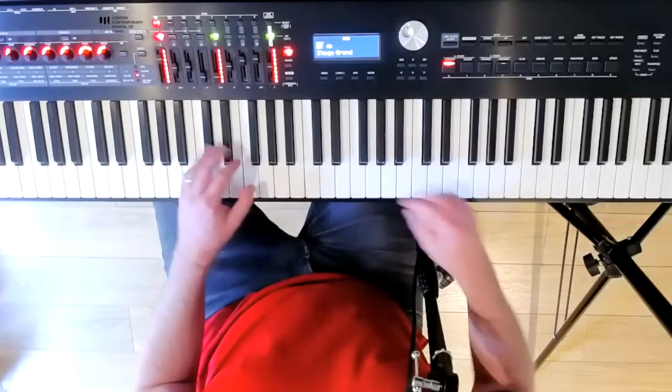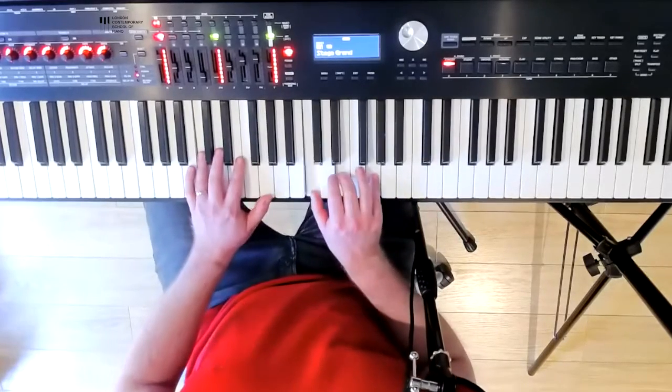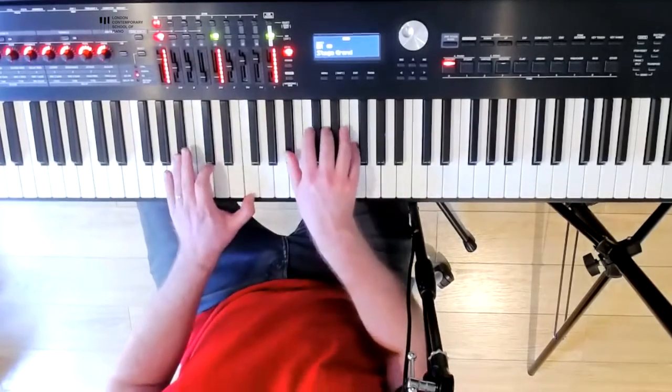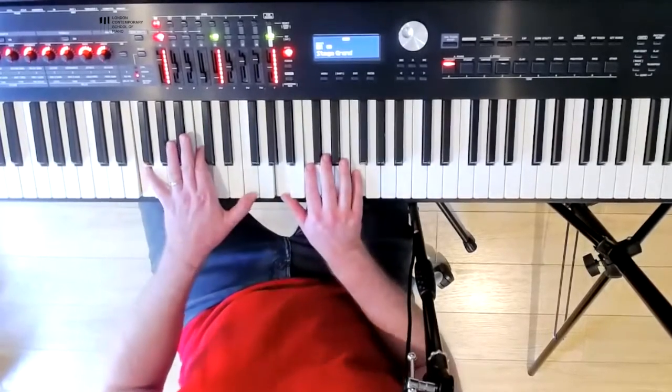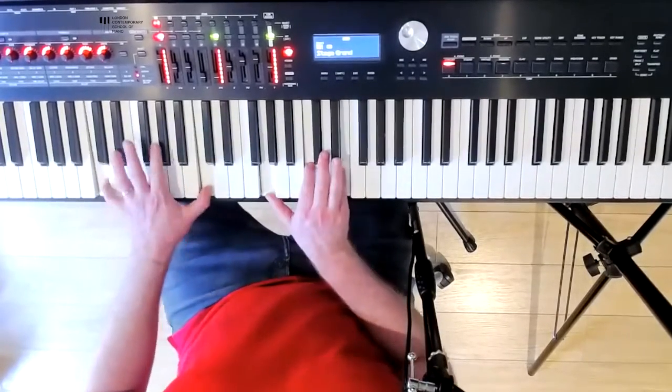So this lends well to chord progressions like C major, B flat major, F major, C major.